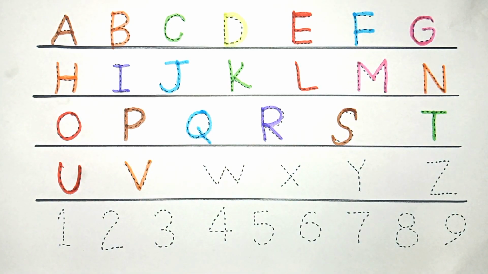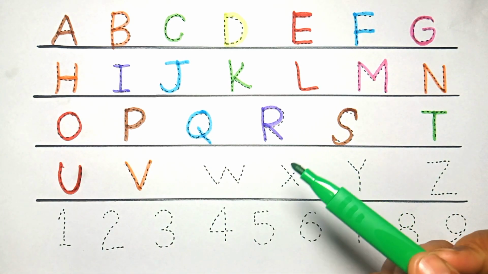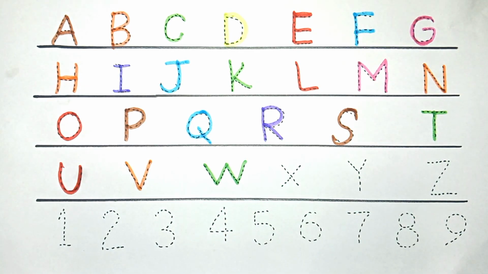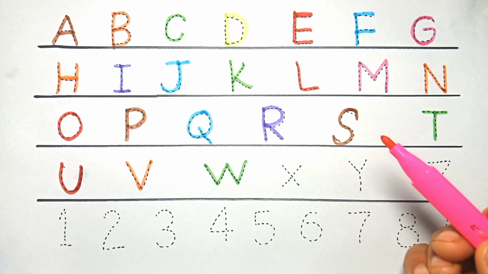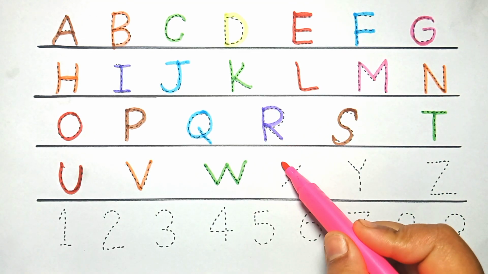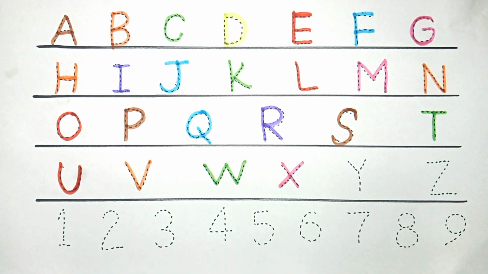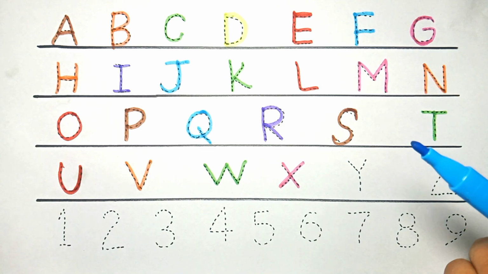V is for van. Green color. W is for watch. Pink color. X is for Xmas tree. Sky blue color.